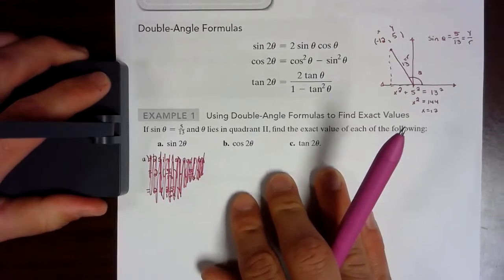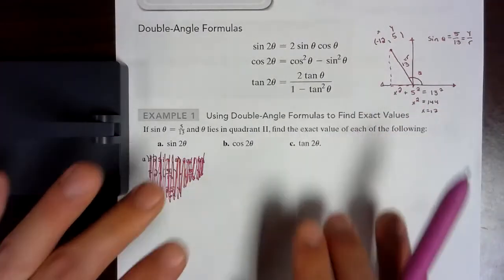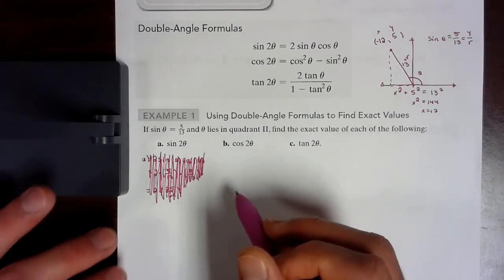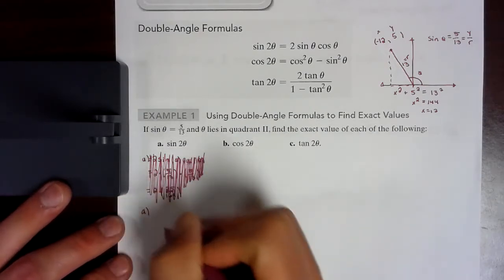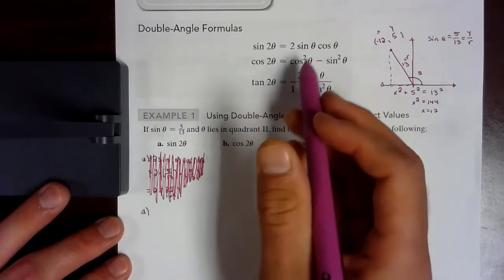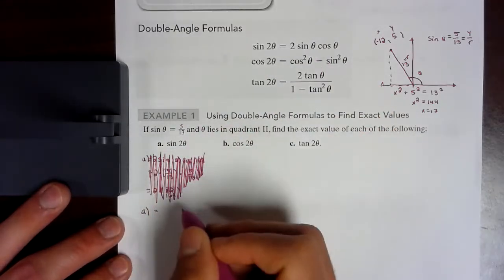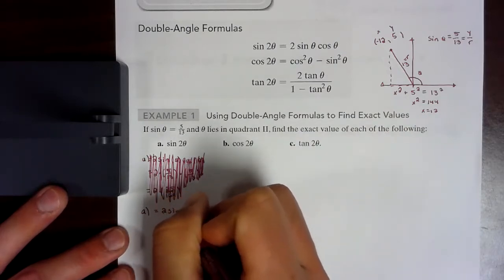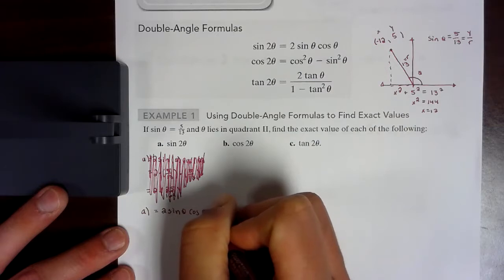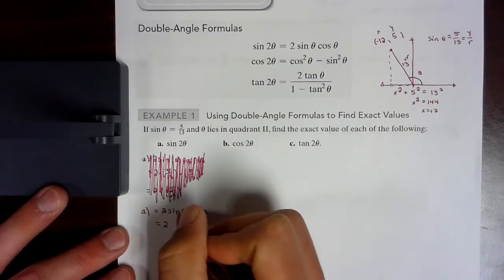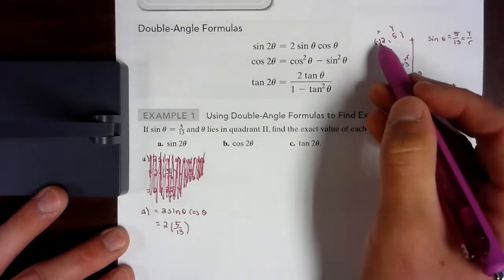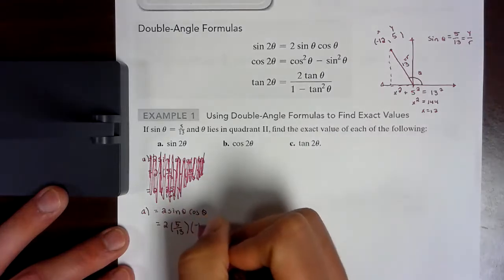And so now we're able to use this diagram to find values of sine, cosine, and tangent, and thus sine of 2 times that angle, cosine of 2 times that angle. So the first thing is, let's go ahead and bring in our double angle formula for sine. So instead of sine of 2 times that angle, we need to do 2 sine of theta, cosine of theta. Some of these things we know, right? Sine of theta was given to us in the beginning of the problem. That was 5 over 13. Cosine of theta, we need to use this diagram. Cosine is the x, so negative 12, over the radius, which is 13.